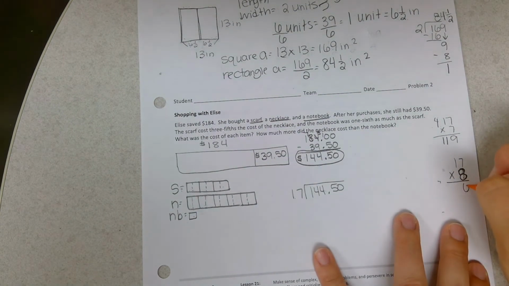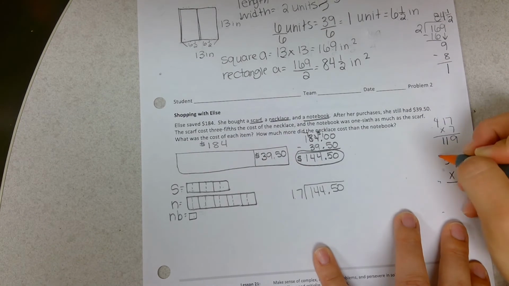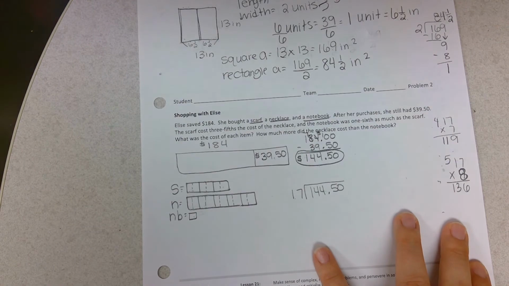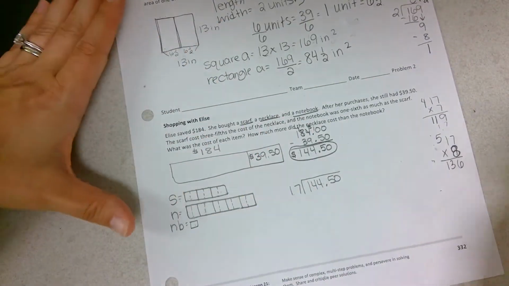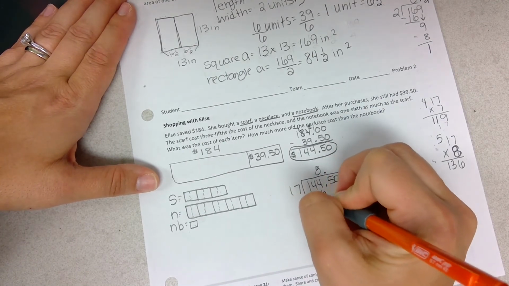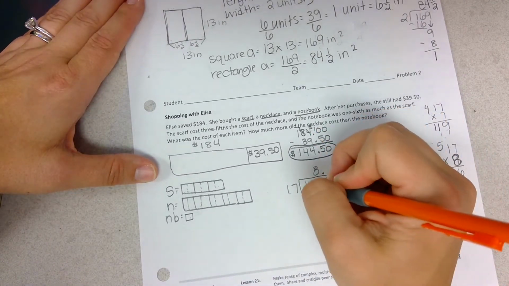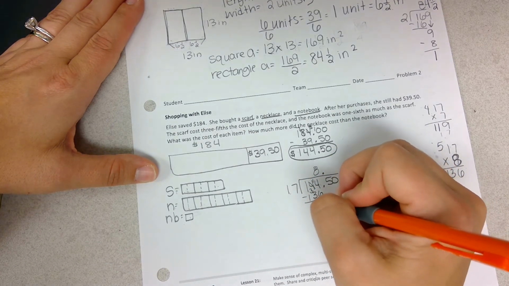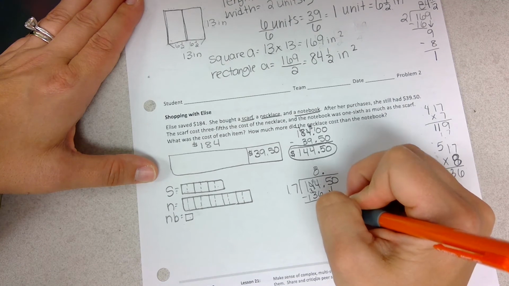Make sure that I'm doing the math right. 1,336. I think that's right if I add 17. Yep, that's 136. So I'm going to do 8. I'm going to subtract 136. Can't do that. 4, 3, 14 is 8. Bring down my 5.